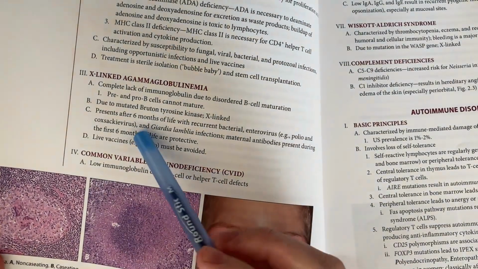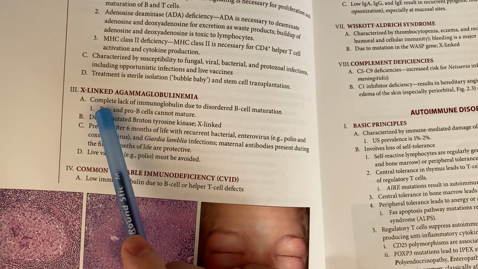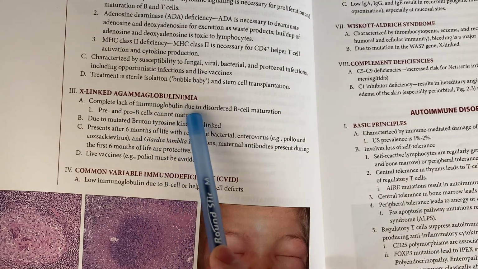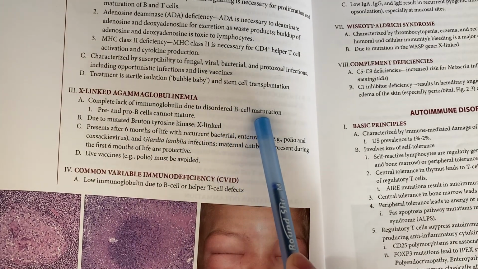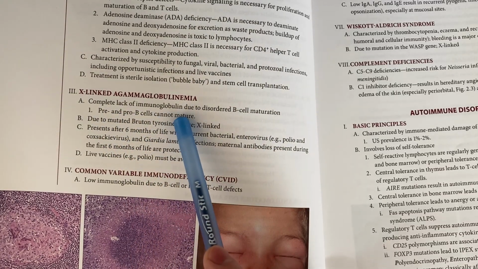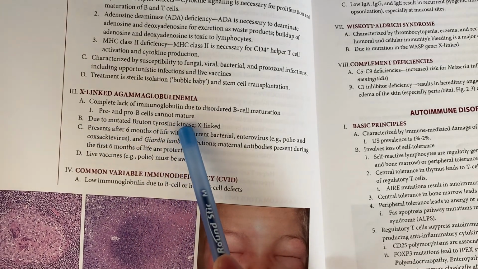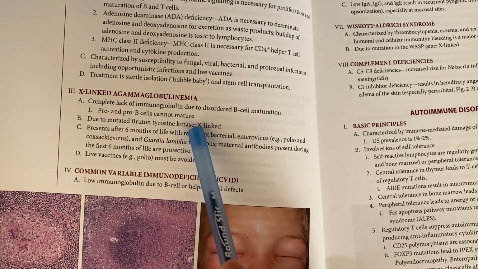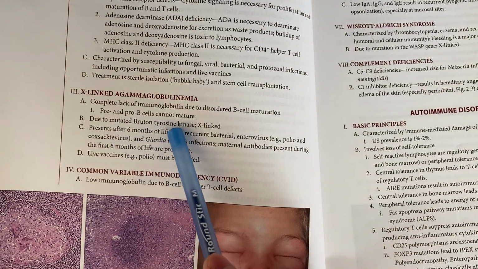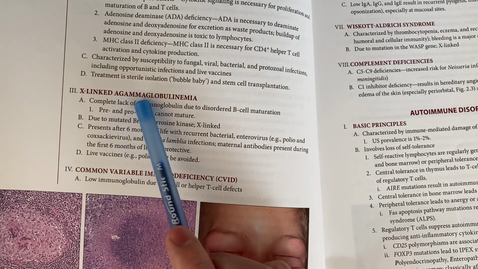Now let's talk about X-linked agammaglobulinemia. So X-linked agammaglobulinemia involves a complete lack of immunoglobulin due to disordered B-cell maturation. So the pre- and pro-B cells cannot mature. This is due to a mutated Bruton tyrosine kinase, and this is inherited through an X-linked pattern. So mutated Bruton tyrosine kinase, X-linked inheritance pattern, involves agammaglobulinemia.